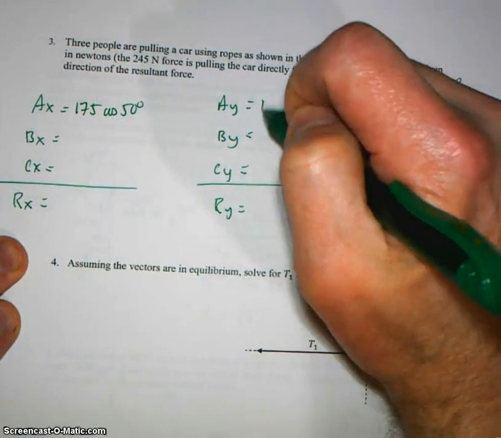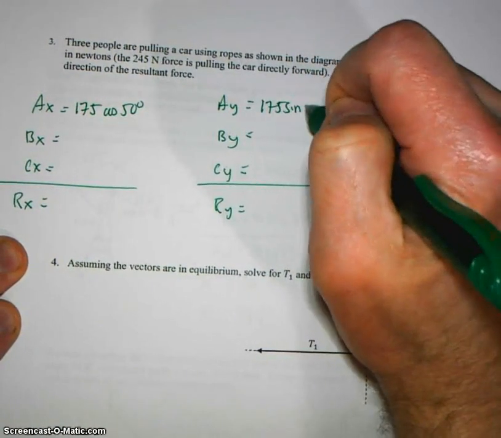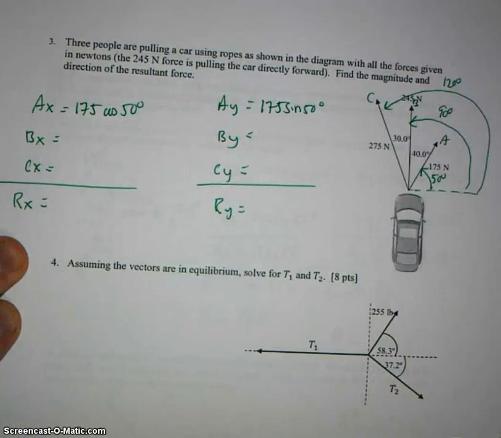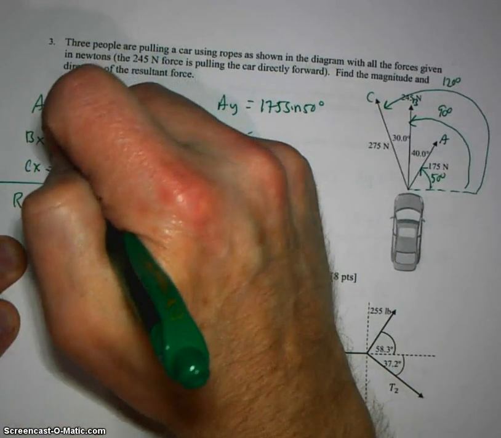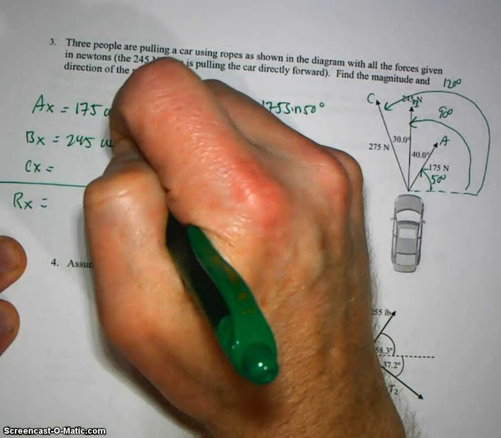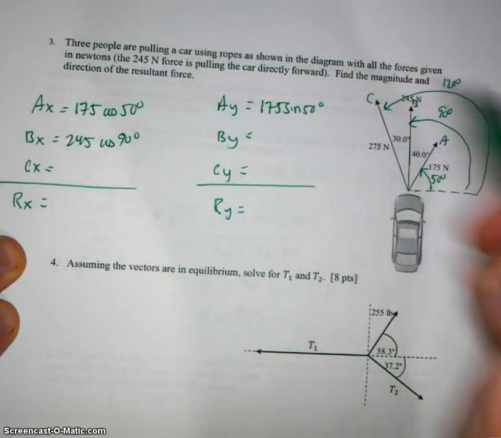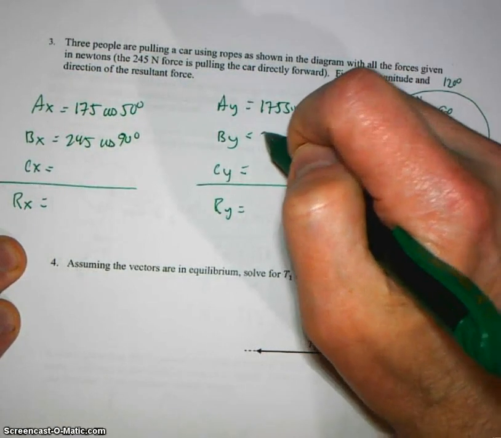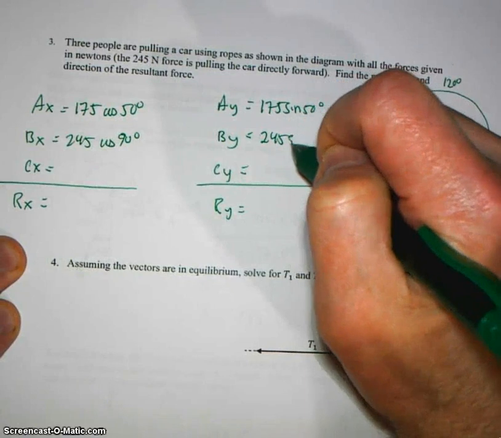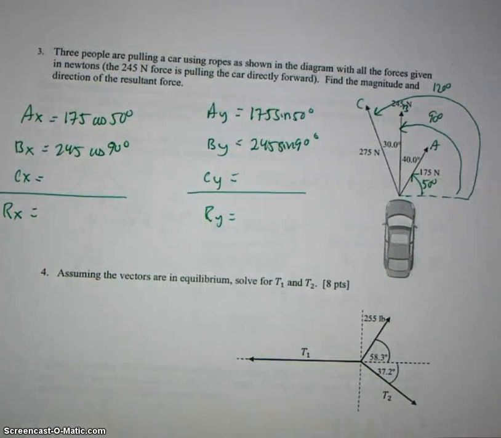And AY is 175 sine 50 degrees. BX is going to be 245 cosine 90 degrees. And BY will be 245 sine 90 degrees.